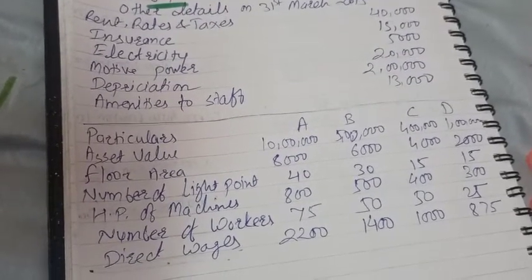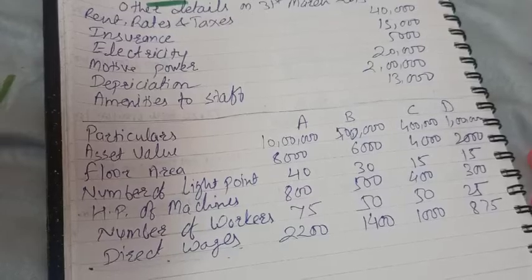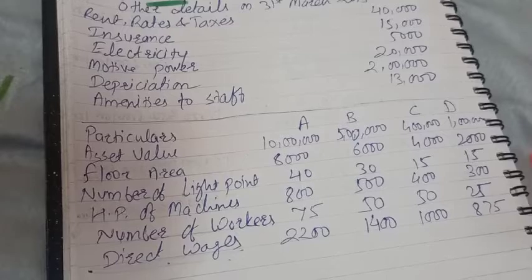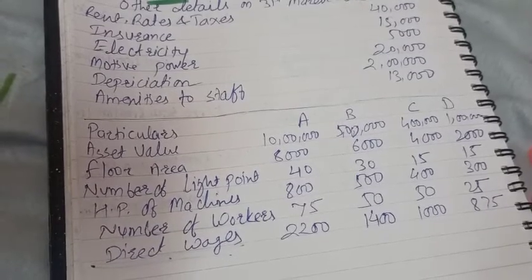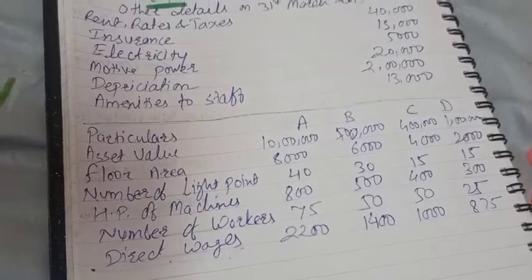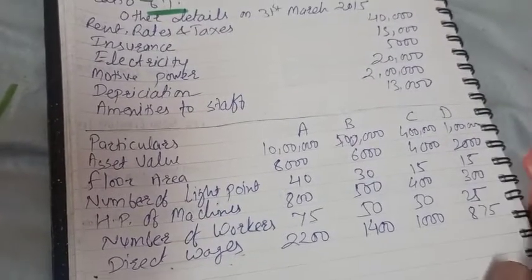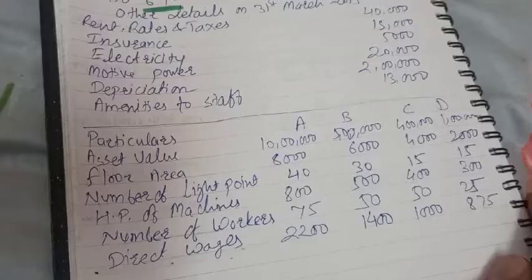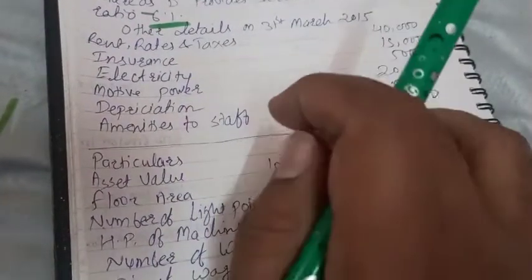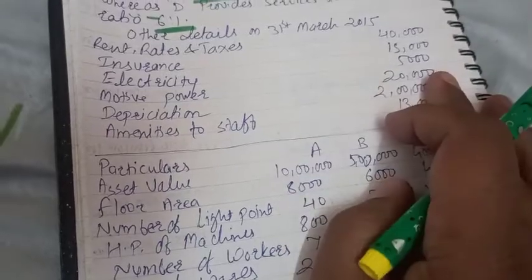Under the head of particulars, there are asset value, floor area, number of light points, HP of machines, number of workers and direct wages. So these are the available bases, so we have to allot the above overheads by the use of the following bases.